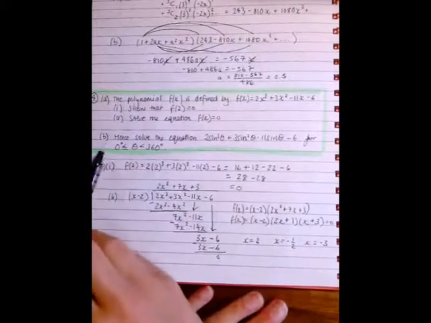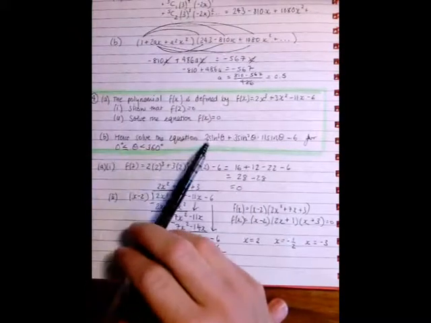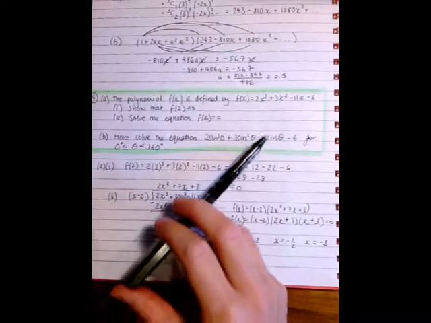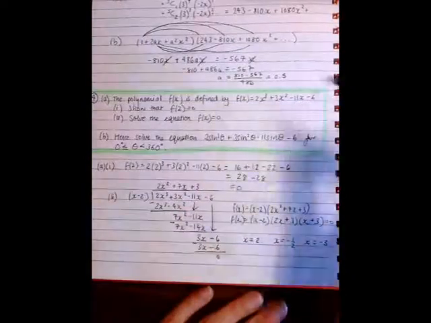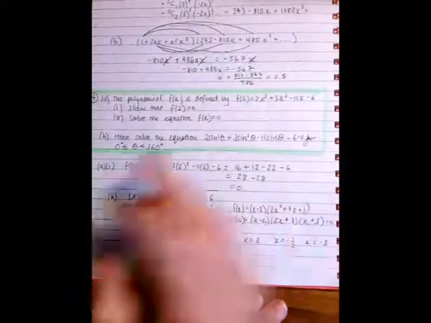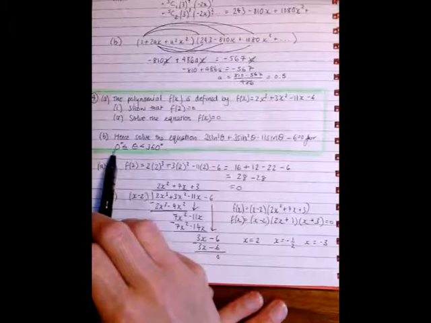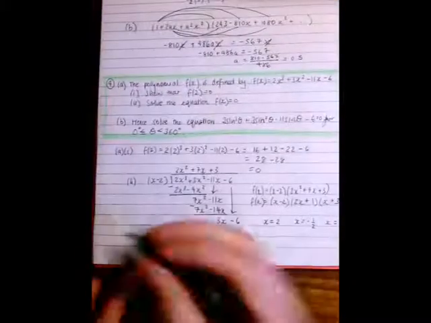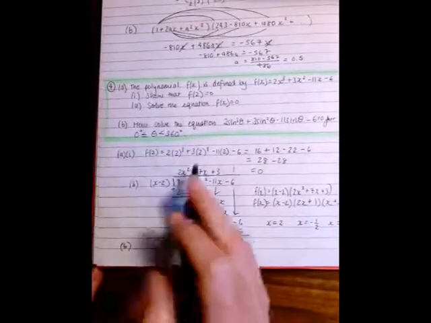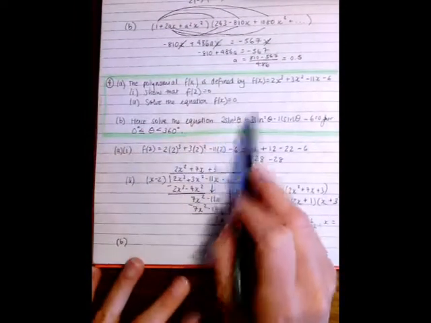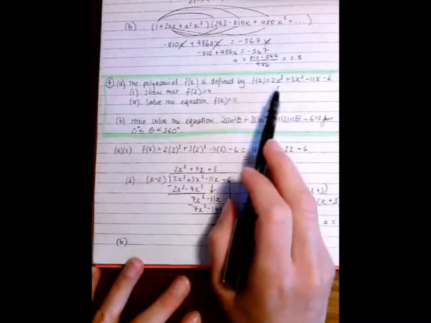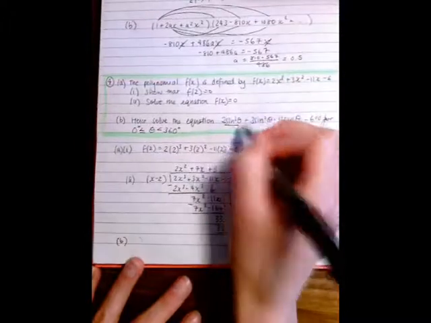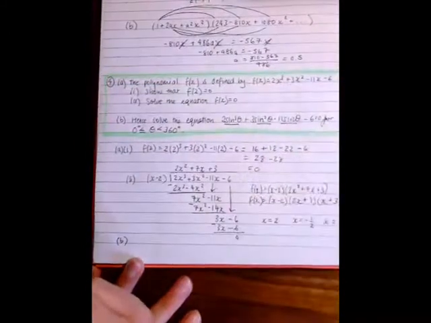Now the last bit says, hence solve the equation 2 sine cubed theta plus 3 sine squared theta, take away 11 sine theta minus 6, well, I think that should say equals 0, sorry, for values of theta from 0 to 360. Now what you've got to remember on this one is that this is the same equation as the one we've just solved. They've just swapped all the x's for sines. Otherwise it's exactly the same.